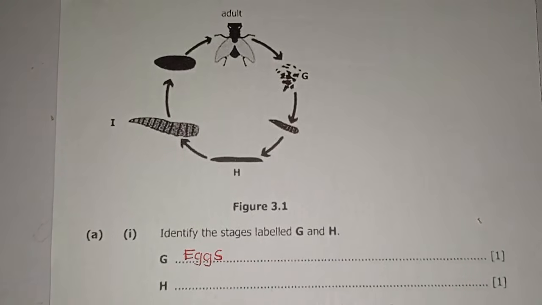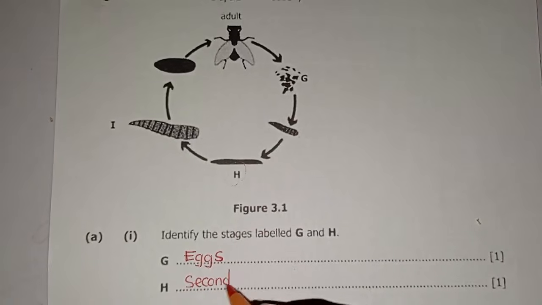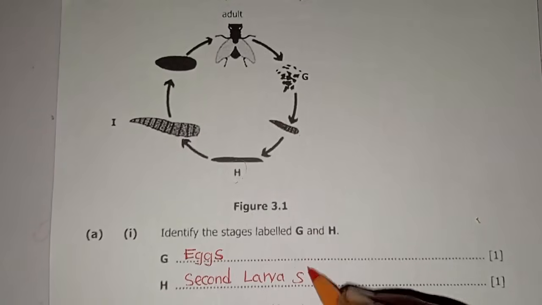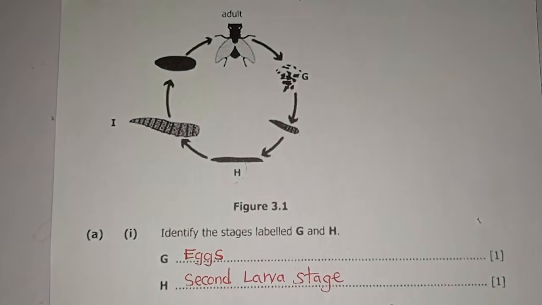We move now to the next question, H. H, I've told you this is larva. This is also what we get to call the second larva stage. So it is a second larva stage. You are done like that.